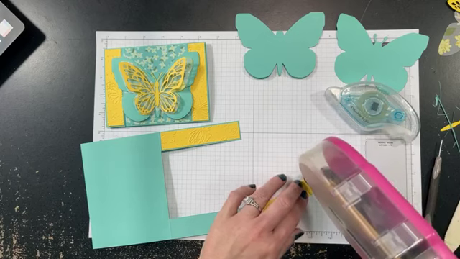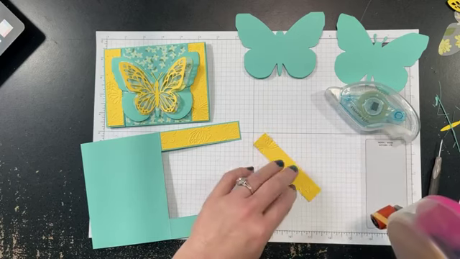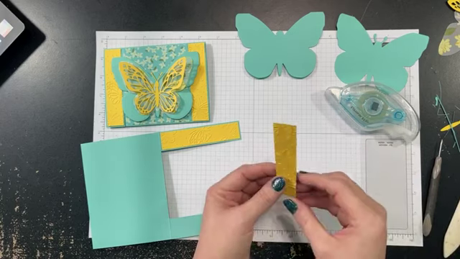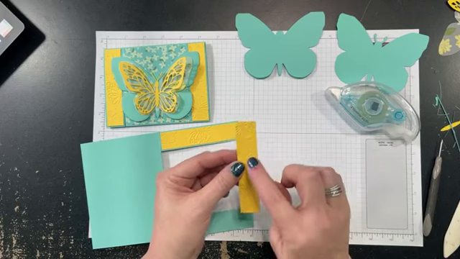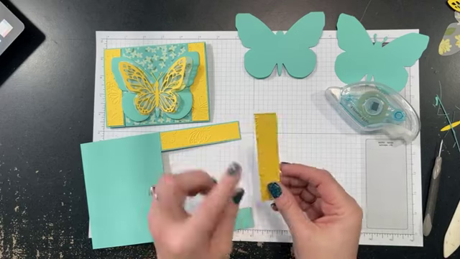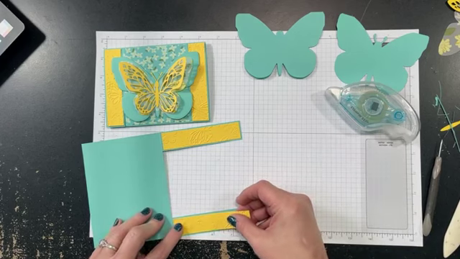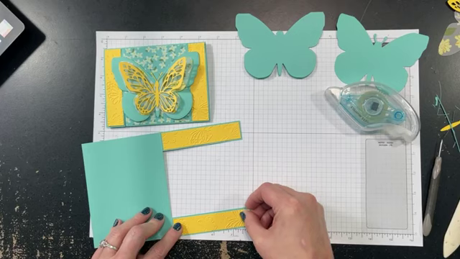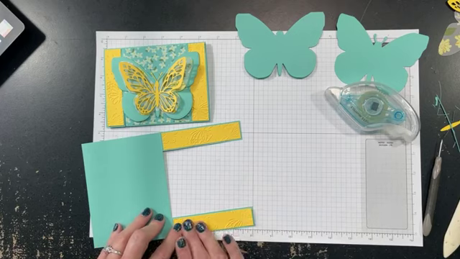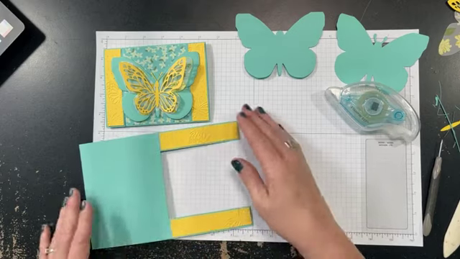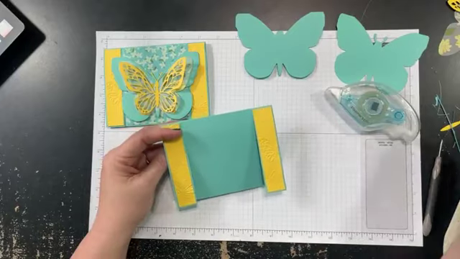Not only does it give you more room for that back piece to come through, it makes this piece right here smaller. I want this to be the beautiful focal part. So again, we're just putting this on here, trying to get an equal size border all the way around. It's easy peasy, guys. Easy peasy, lemon squeezy.